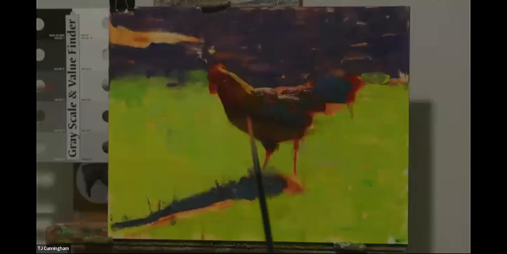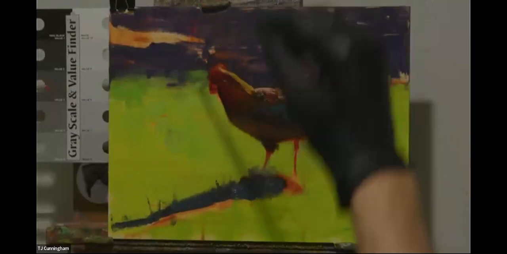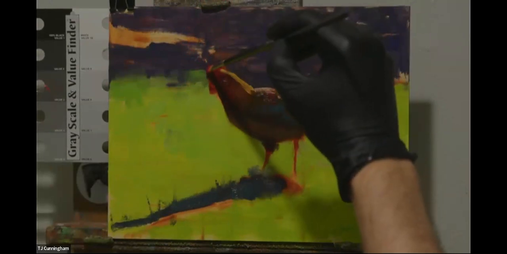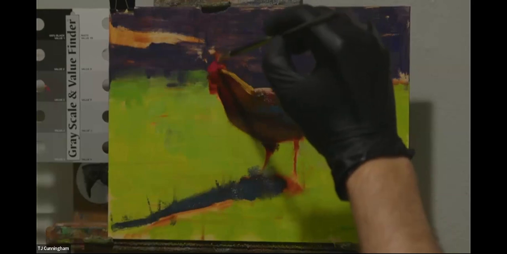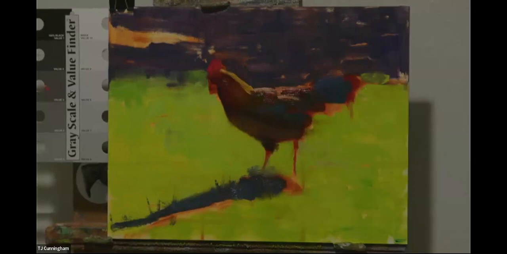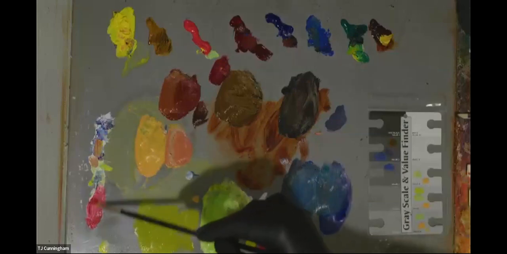This is for the light shining through the comb. And squint. It could be a little bit lighter still.